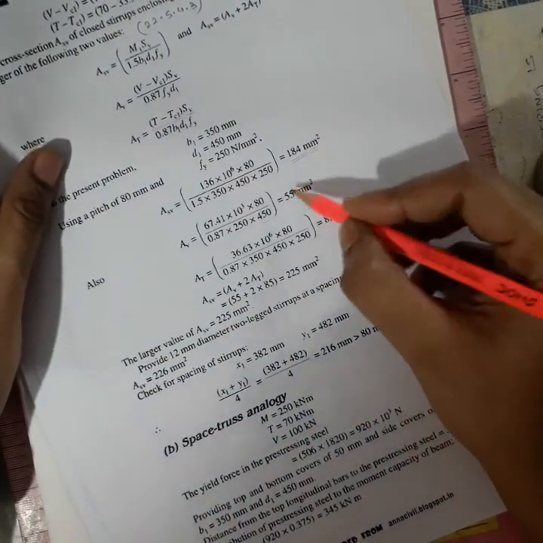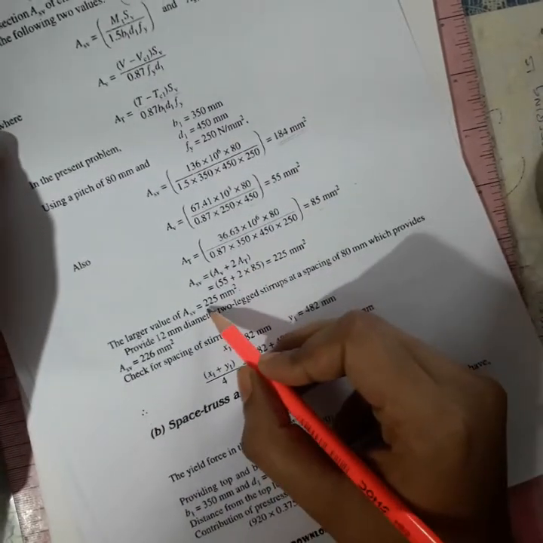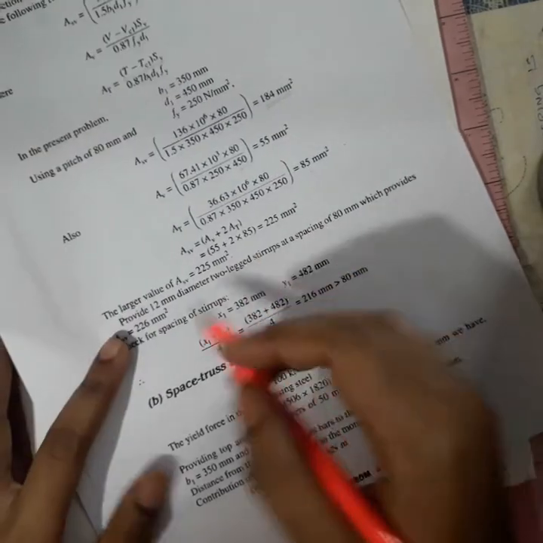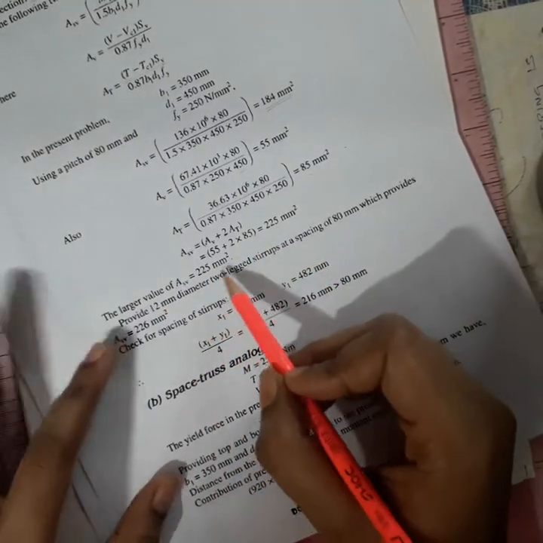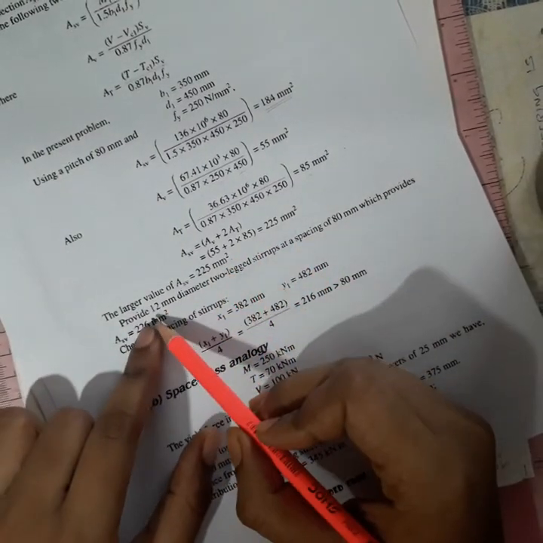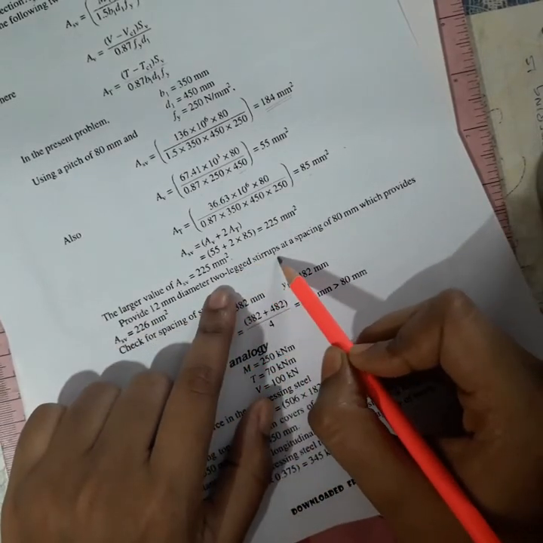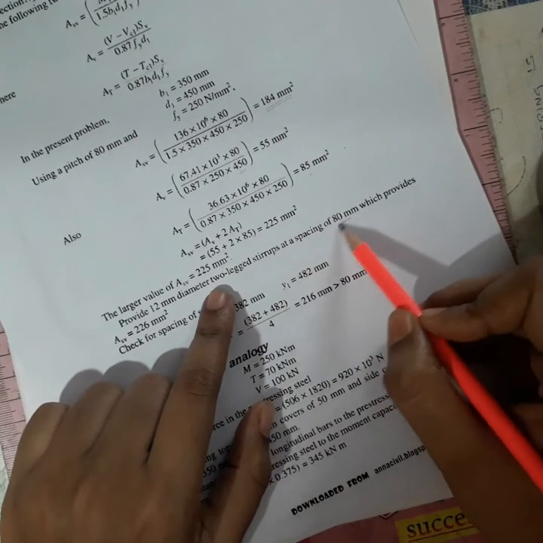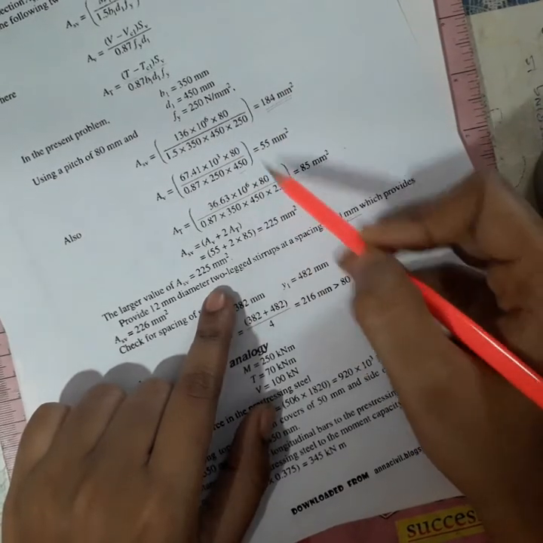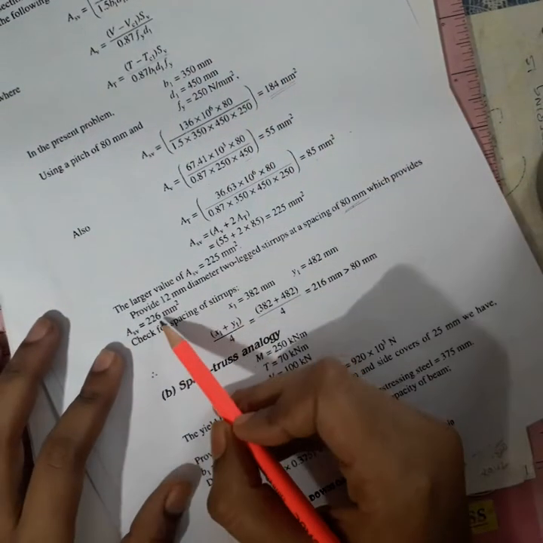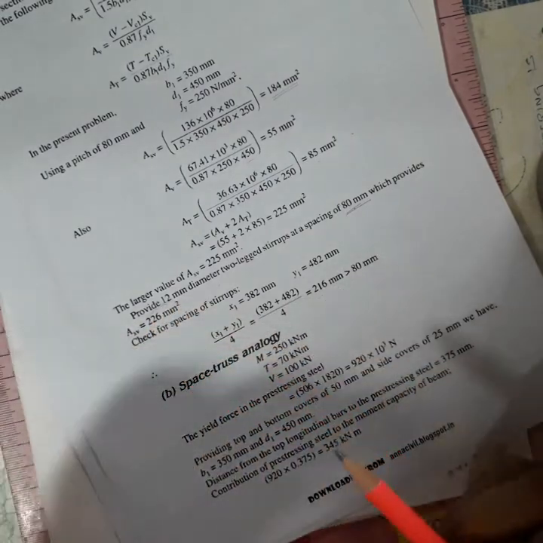So the larger value among all this is 225 millimeters square. So we have designed as per this area. So we have provided 12 millimeter dia, 2 leg stirrups at a spacing of 80 millimeter, which we have considered here as SV, which provides also ASV to be 226 millimeter square.